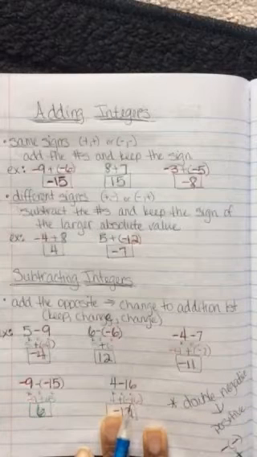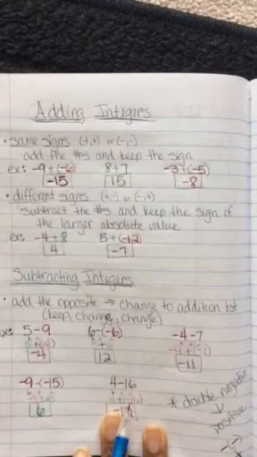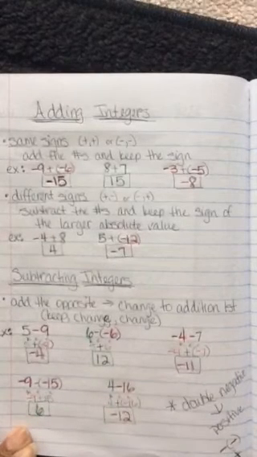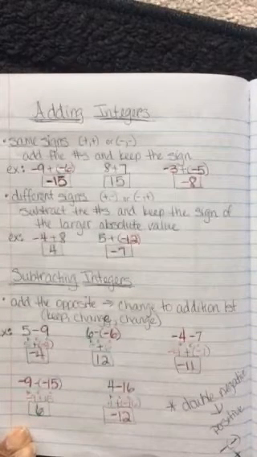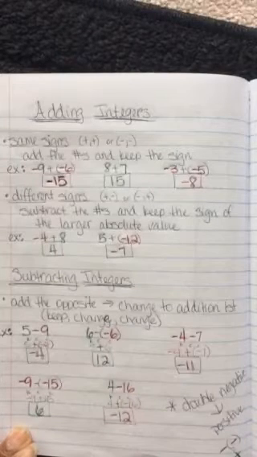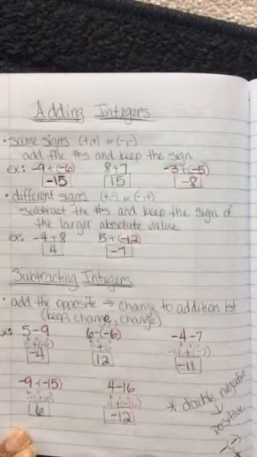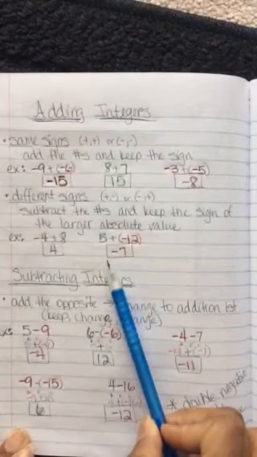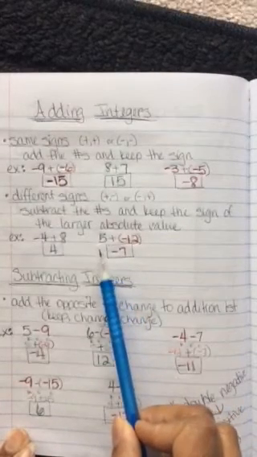So all I can do is say I've got more of one than I have of the other. And that's pretty much what your answer is telling you. So for this one, since we're doing subtracting, it's just saying that I have 4 more positives than I have negatives.